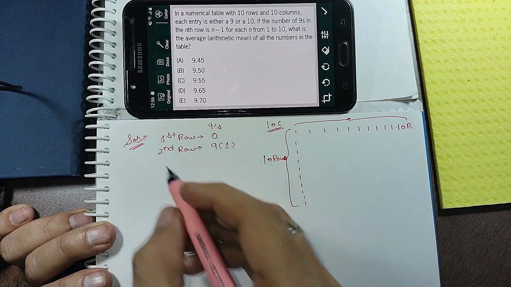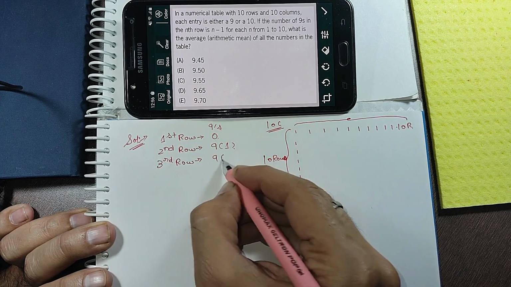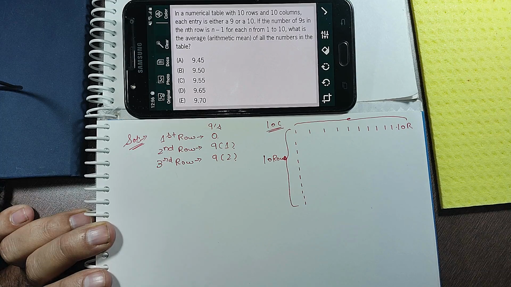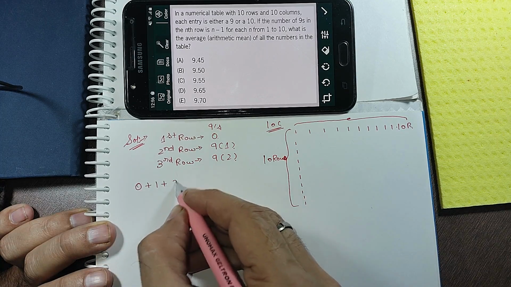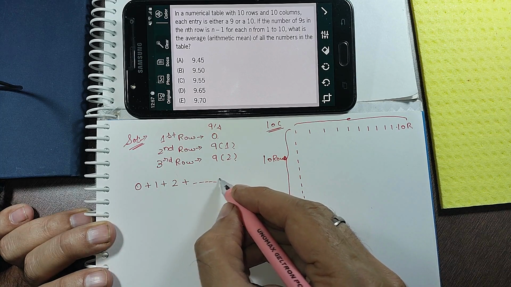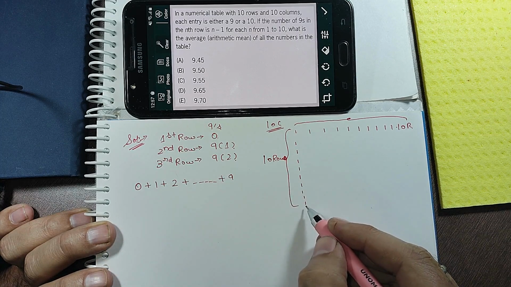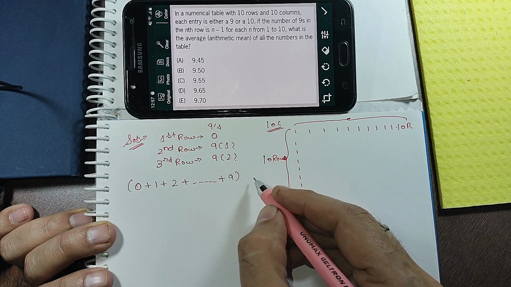Right. So carrying on this sequence, in third row, we will be having 2 9s. So basically, we will be having 0 plus 1 plus 2 plus so on up to plus 9. So in the 10th row, we will be having 9 9s. Right. So this will be multiplied by 9.